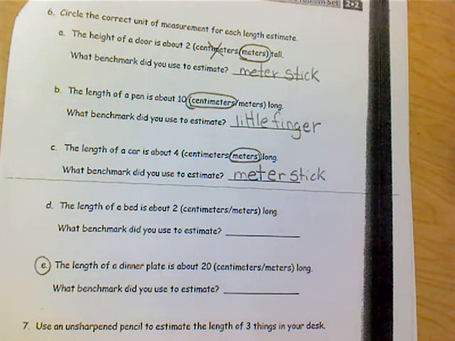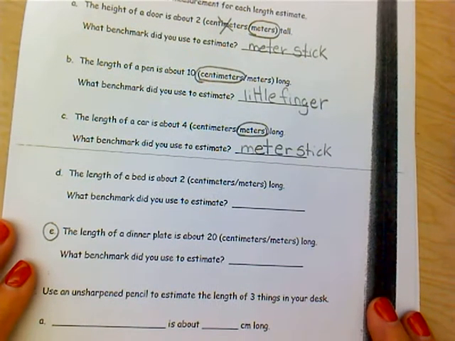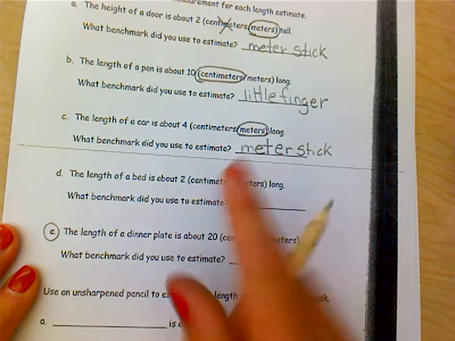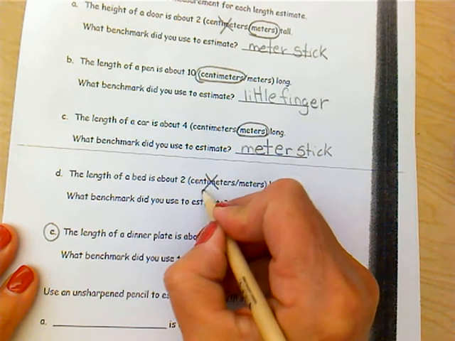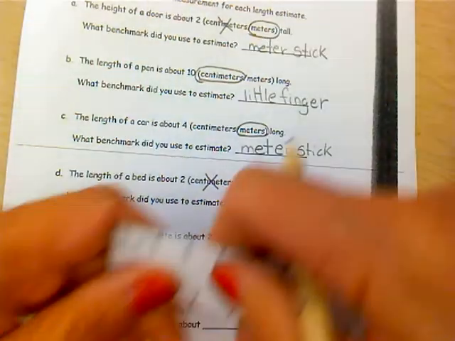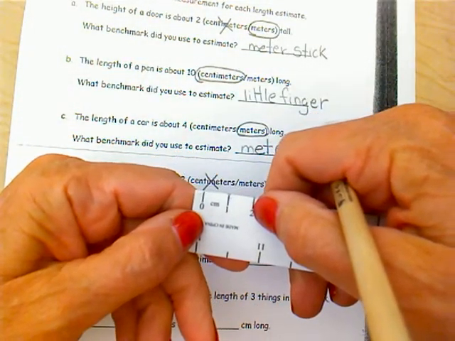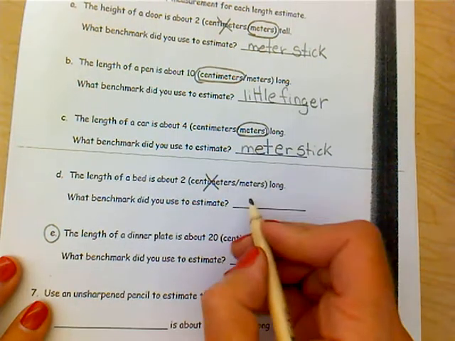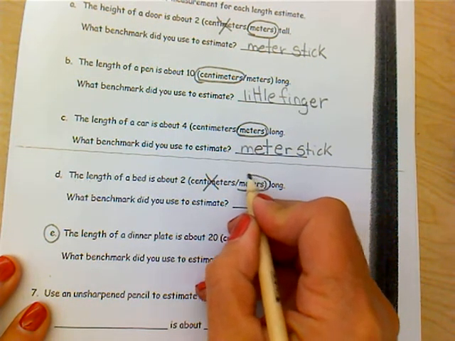So you could actually go out and measure your car by taking giant steps next to your car, and you'd probably get around 4 or 5 meters depending on what kind of a car you have. What about the length of your bed? Is it reasonable that it would be 2 centimeters? I don't think so. It would have to be a bed for maybe an ant or some small insect, but definitely not for you. I hope you said that it would be a meter stick.